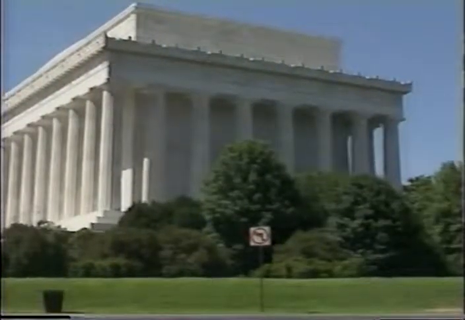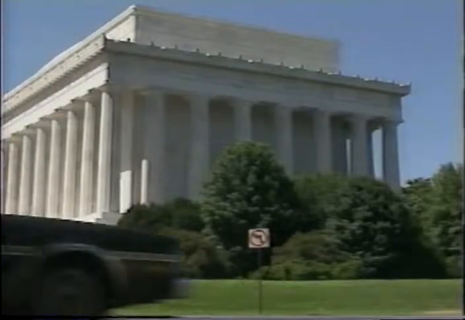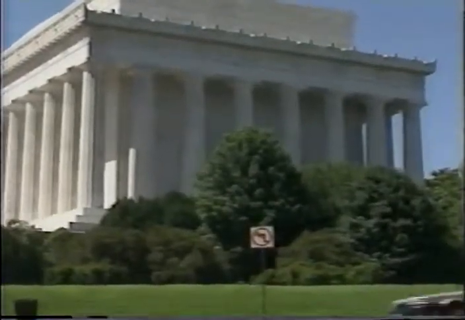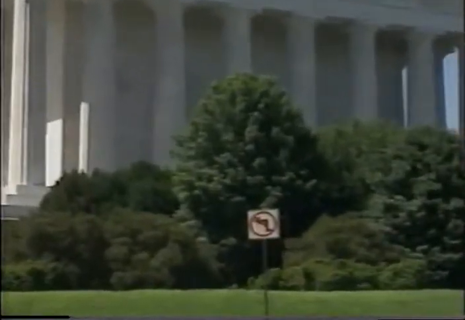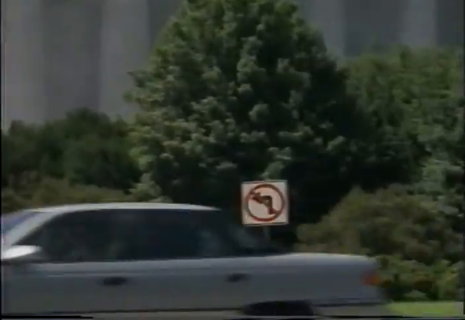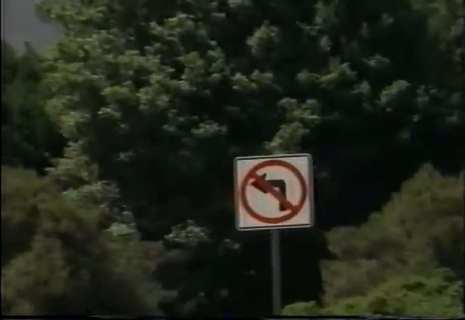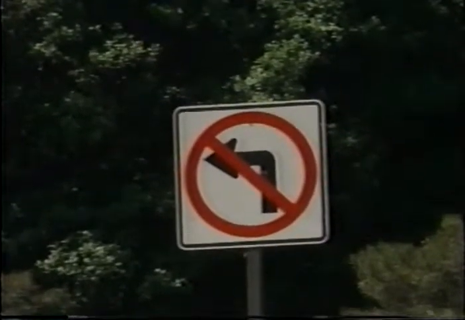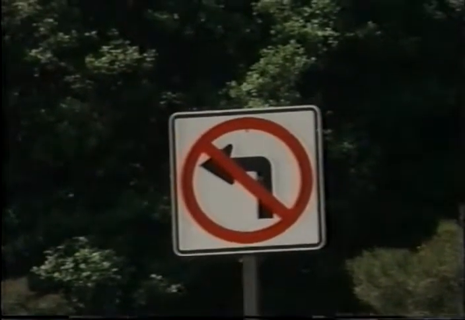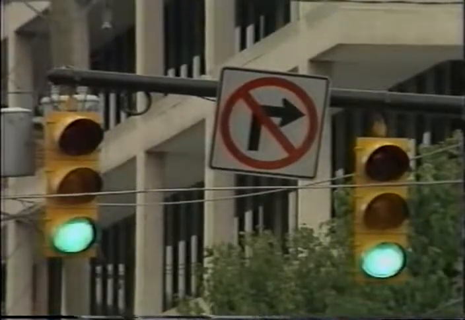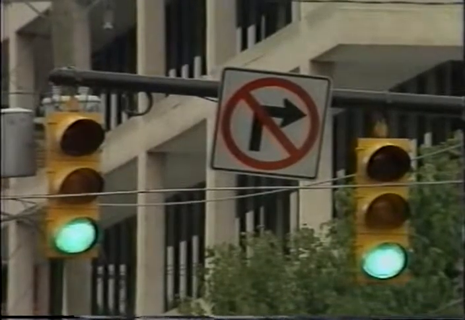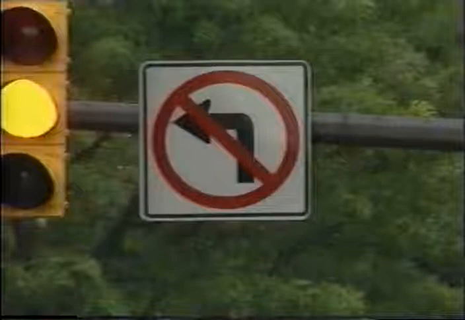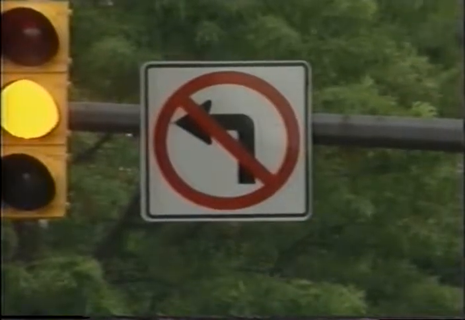Generally, there are three kinds of turn prohibition signs: no left, no right, and no U-turns. Turn prohibition signs indicate turns that are prohibited or restricted at a particular intersection. The standard size is 61 by 61 centimeters. There is also a variety of these signs.